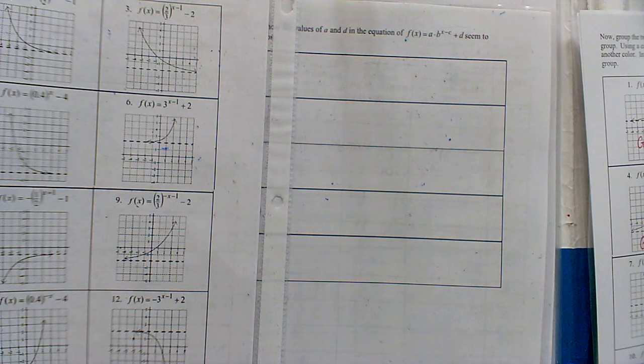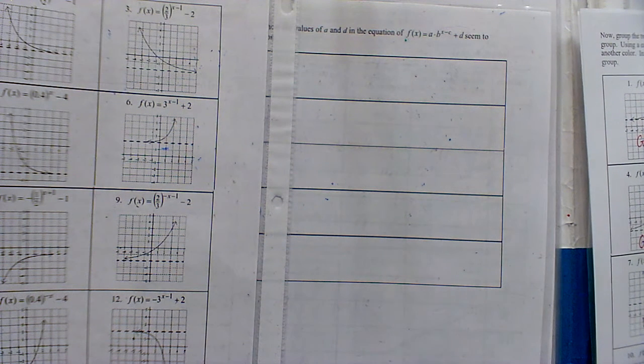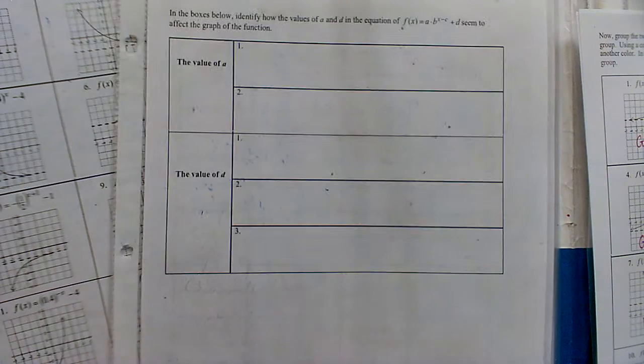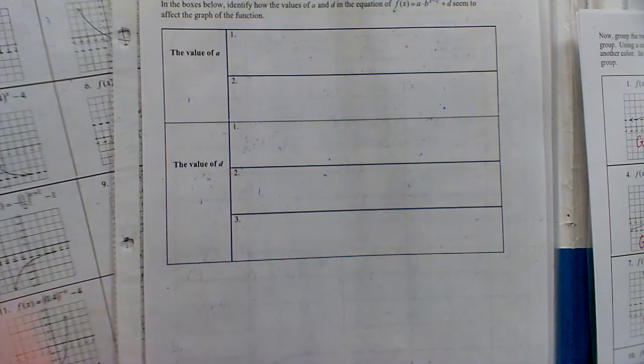So yesterday we started looking at exponential functions and their graphs and the relationships between them. We're going to dig deeper into those relationships today and look at the values of some of those terms we were looking at yesterday, what those values actually mean, and what we can actually do with them. So we're on page 289. We need to fill out this chart here.